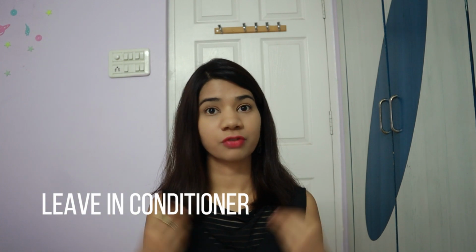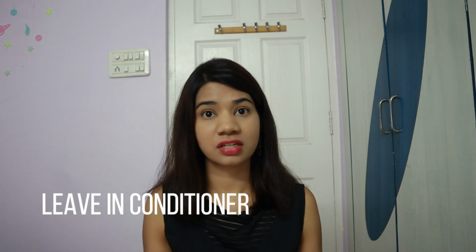You should comb your hair when it is damp, so that you can control the hair however you want to style it. Especially if you have frizzy hair, definitely comb it when it is damp to get rid of all the tangles, and apply a leave-in conditioner when the hair is damp. A leave-in conditioner is something you apply on your hair and don't rinse off. They are available in the form of serums, called hair serums or leave-in conditioners.